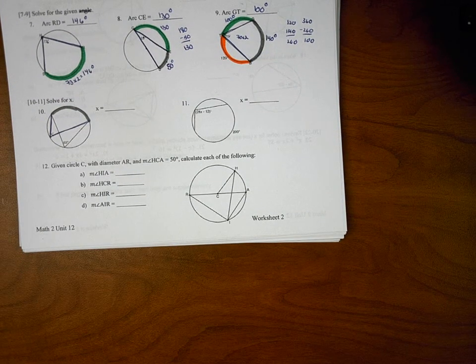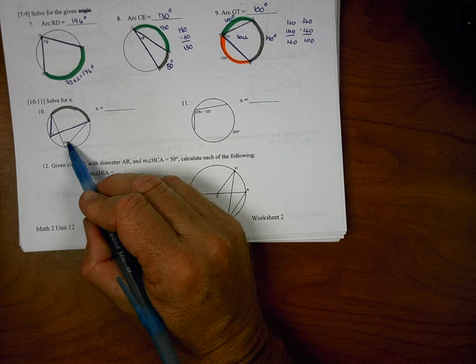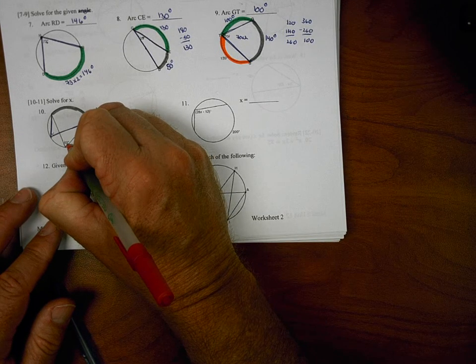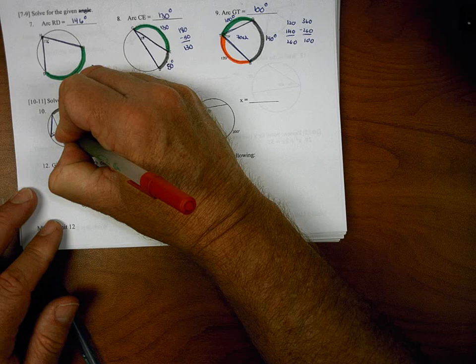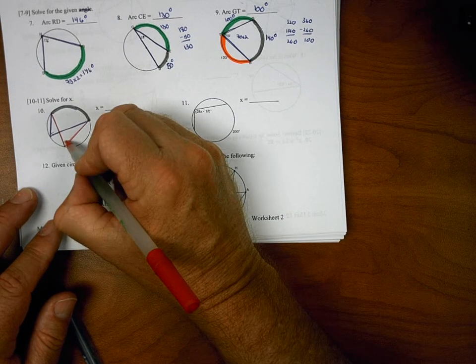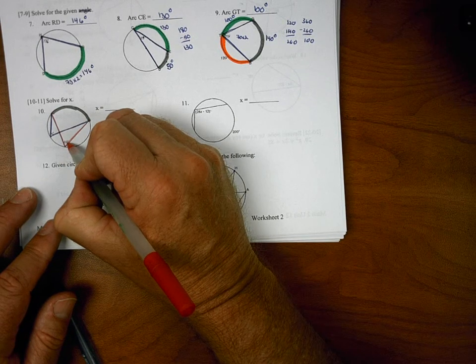I don't know that arc, but I do notice that this angle right here is 62 degrees. So let's follow that 62 degree angle out. One side goes to there, the other side goes there, and lo and behold, that 62 degree angle's intercepted arc is also that gray arc.